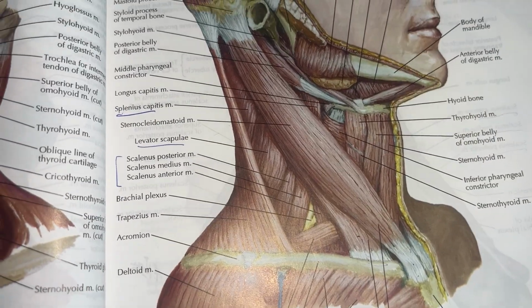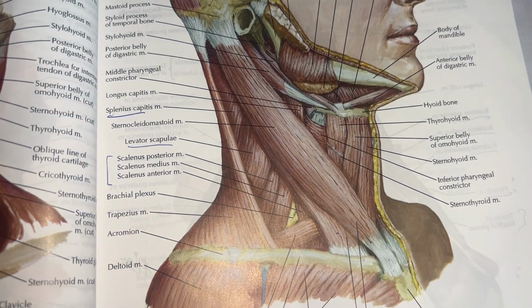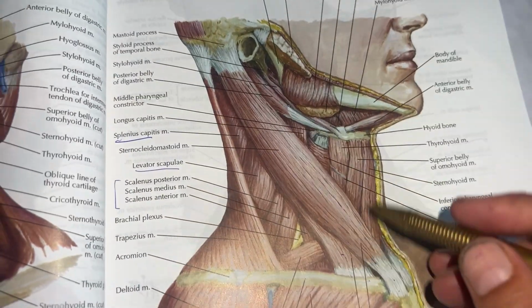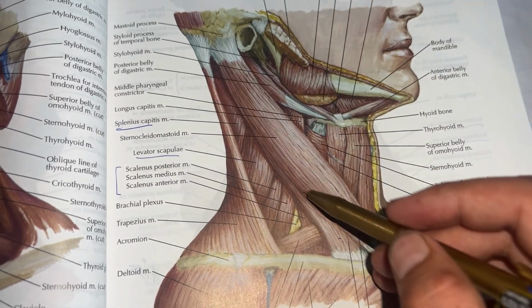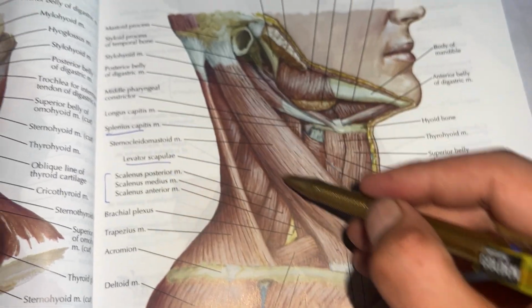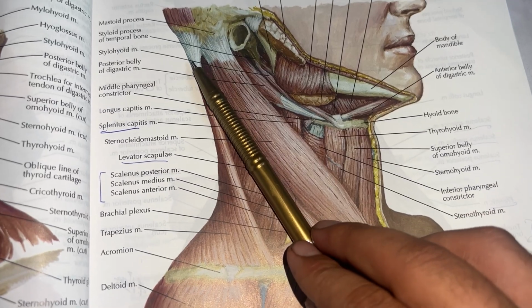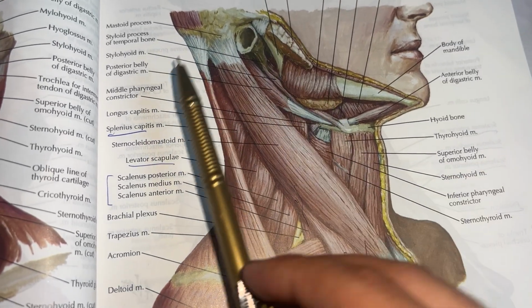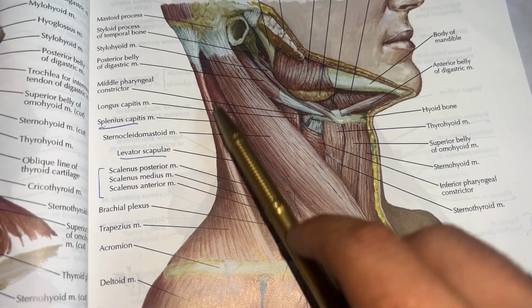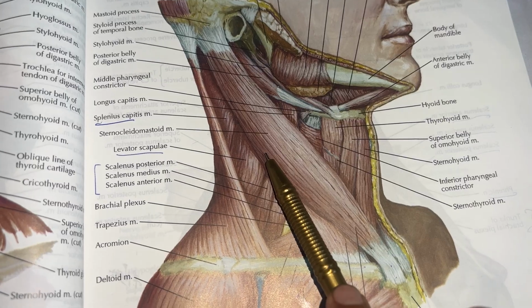Regarding the posterior triangle, first we will discuss the boundaries. The anterior boundary is formed by the posterior border of the sternocleidomastoid, while the posterior boundary is the anterior border of the trapezius muscle.